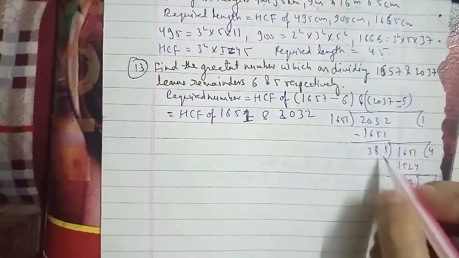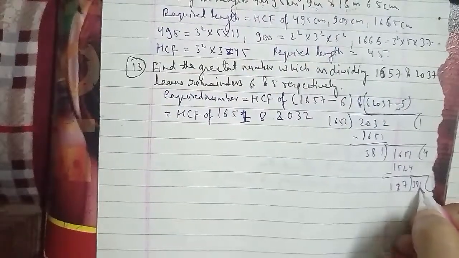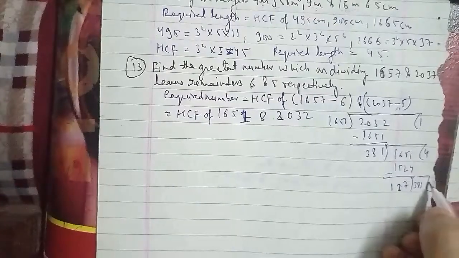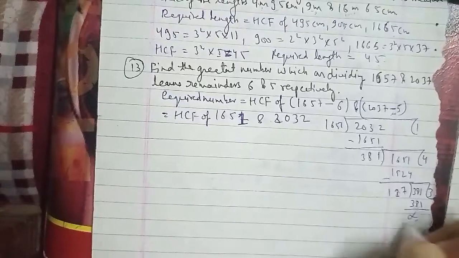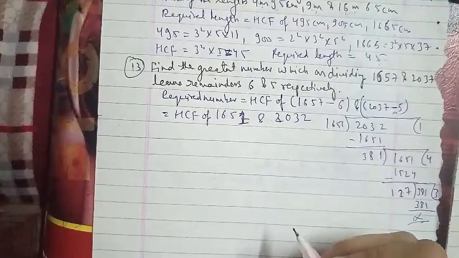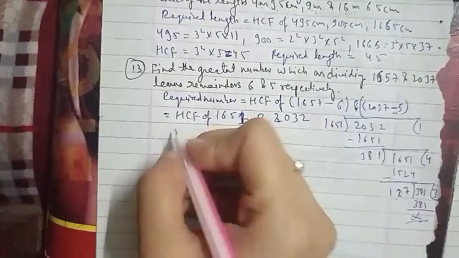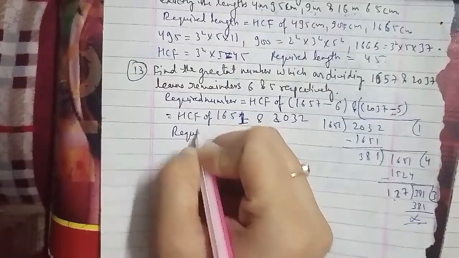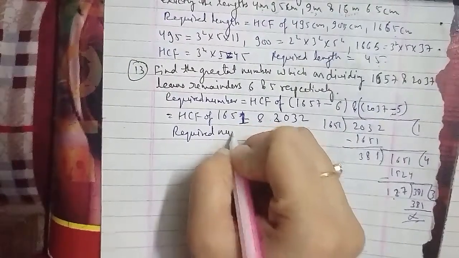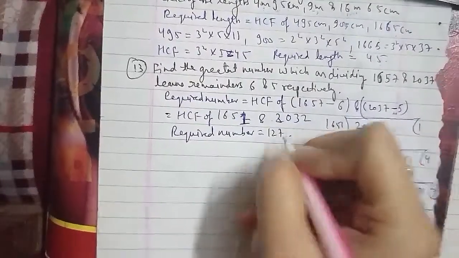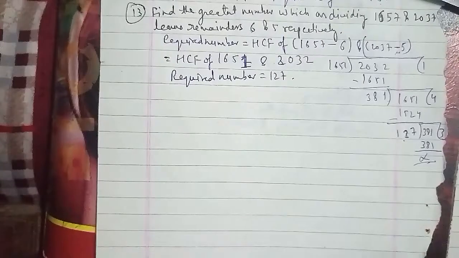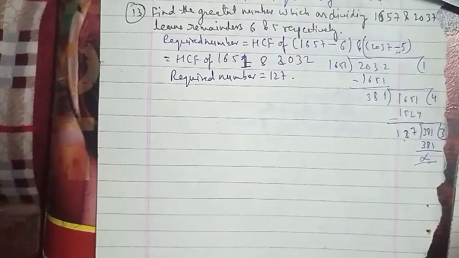Then we'll divide 381 by 127. 127 3s are 381 and that will cancel. So the required number is 127.